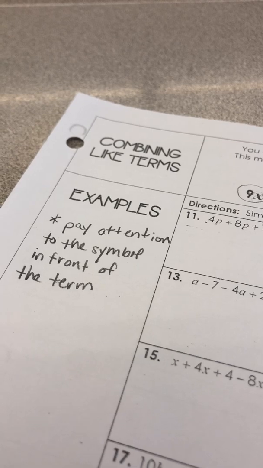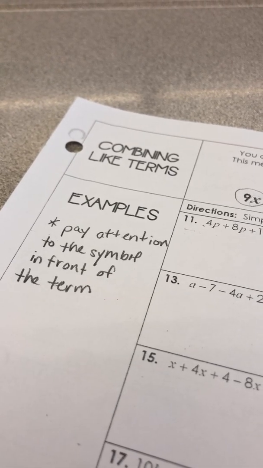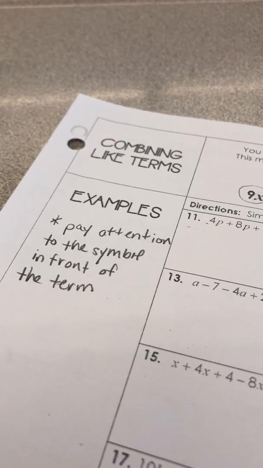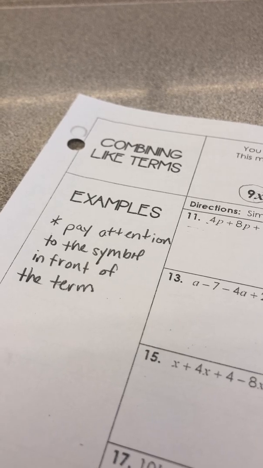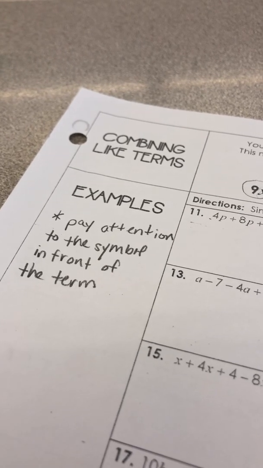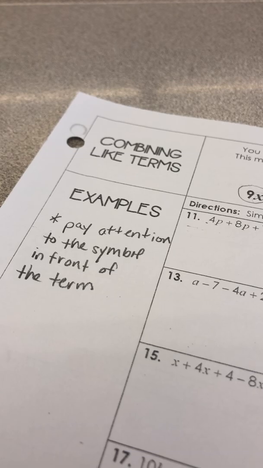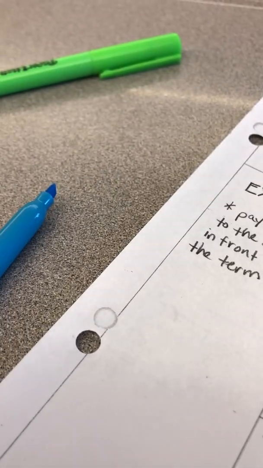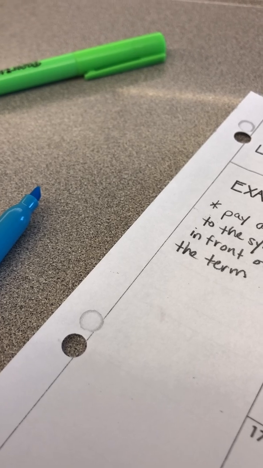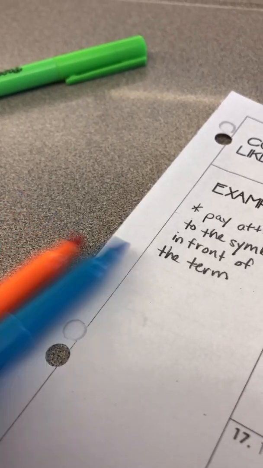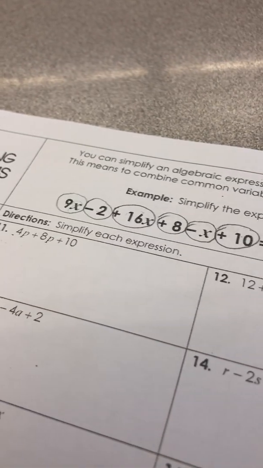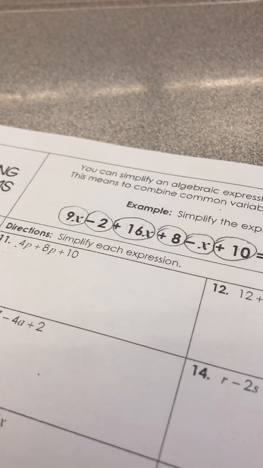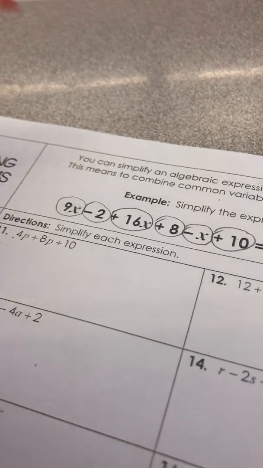All right, so now we're going to color code terms that are similar. Let's do blue, and we'll do orange, okay? So anything that has what I like to refer to as a last name of x, those are all in the same family.